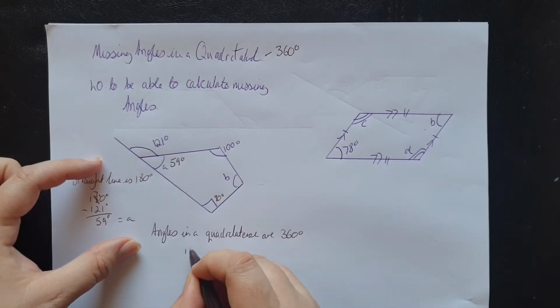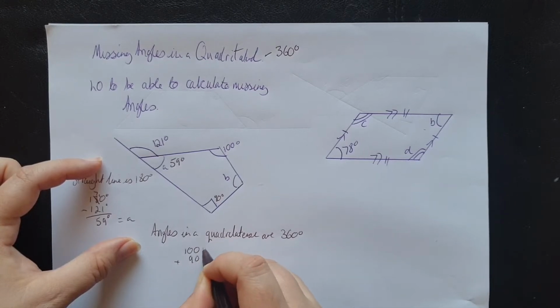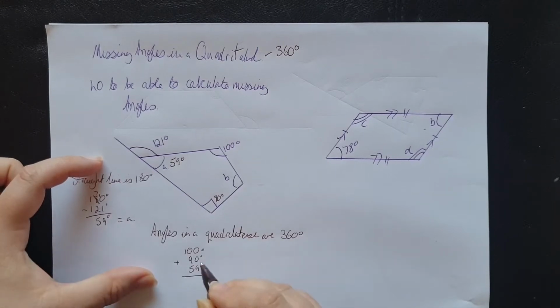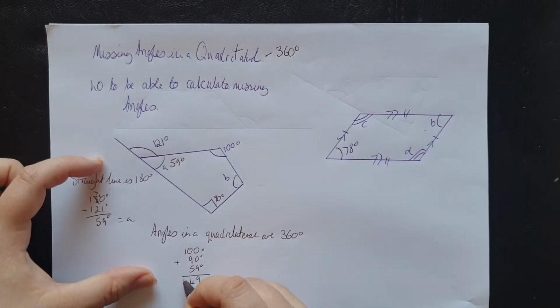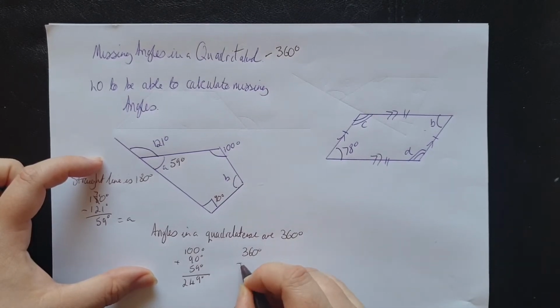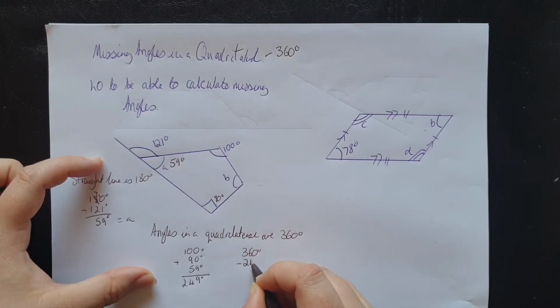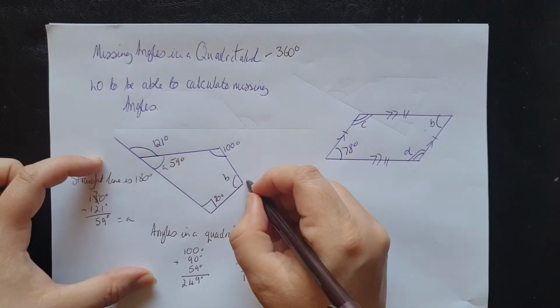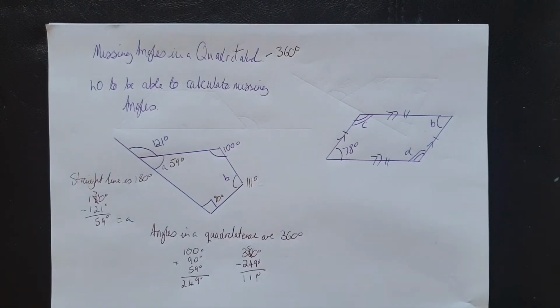So if we take the 100, the 90, the 59, add them together, 249, and then if we take that 360 and subtract the 249, we can then get the correct answer, 111 degrees. Okay, so to recap, we're stating our reasoning and we're showing our calculations.